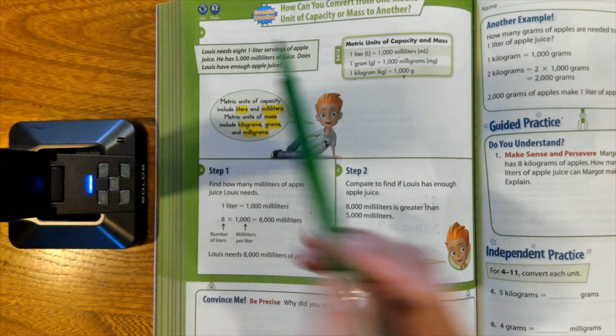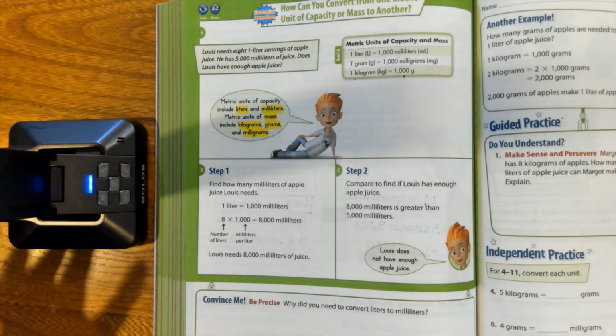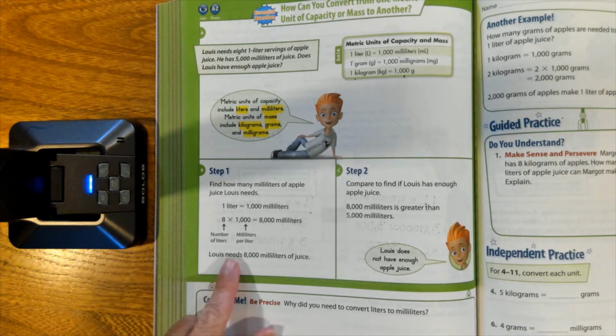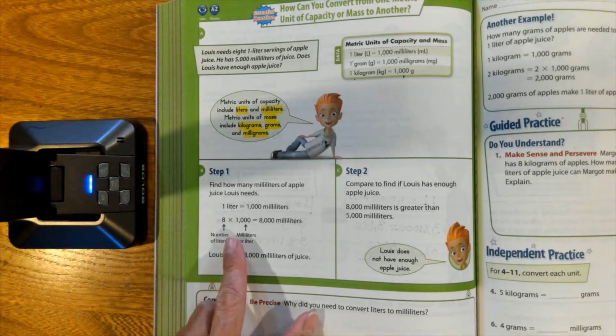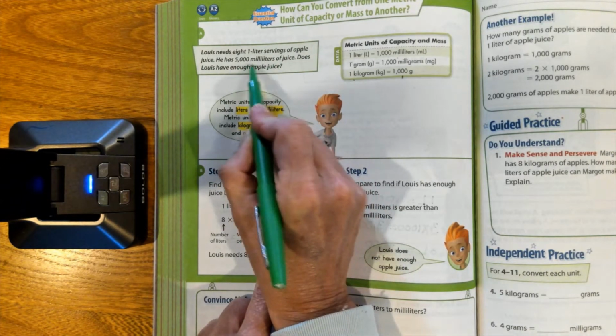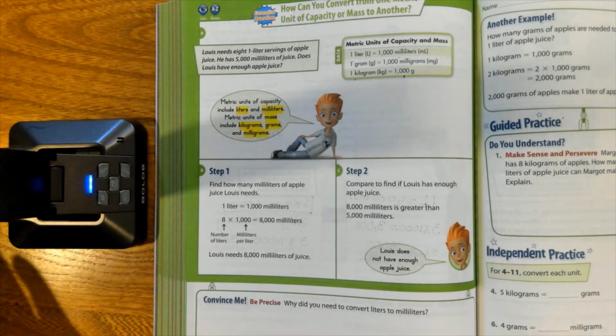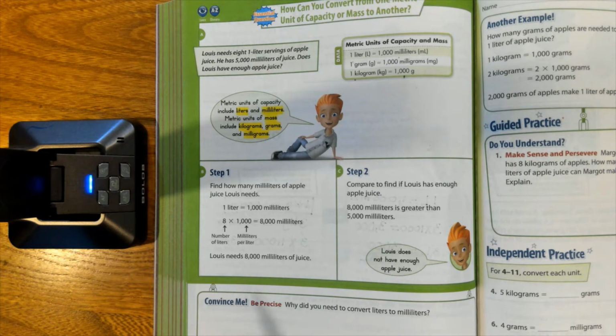Okay, let's look at this other problem that they've worked out for us as an example. It says Louis needs 8 1-liter servings of apple juice. He has 5,000 milliliters of juice. Does Louis have enough apple juice if he's wanting to have 8 1-liter servings? Well, what you can do is think of how much he wants. He wants 8 liters. So how many milliliters would that be? That would be 8 times 1,000, which equals 8,000 milliliters. But remember, he only has 5,000 milliliters, so does he have enough? No, sorry, Louis, you don't have enough. You need 8,000 milliliters, which is greater than what you have, 5,000 milliliters.